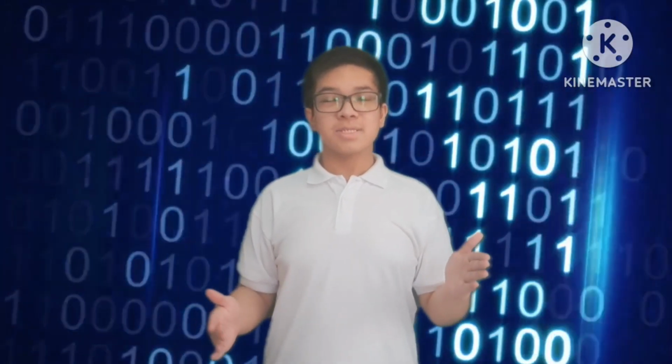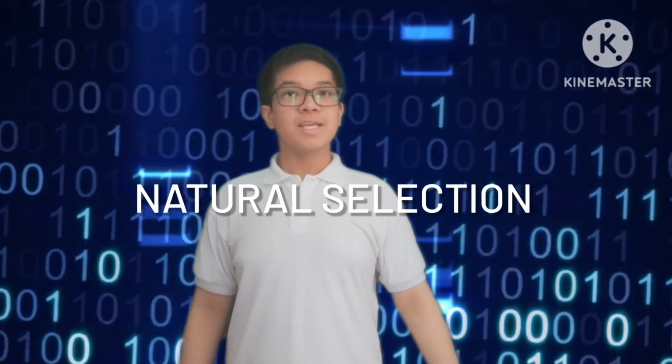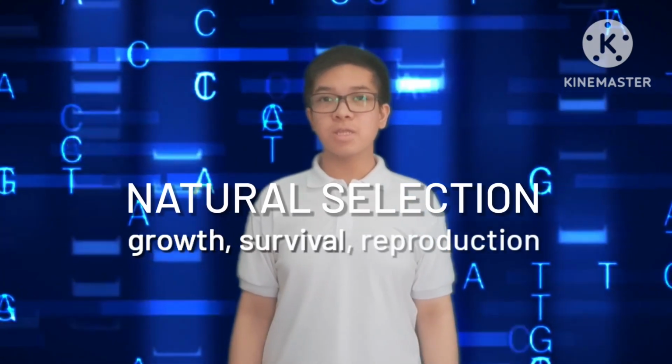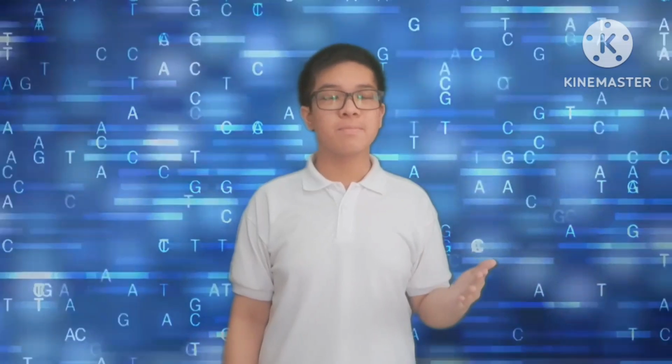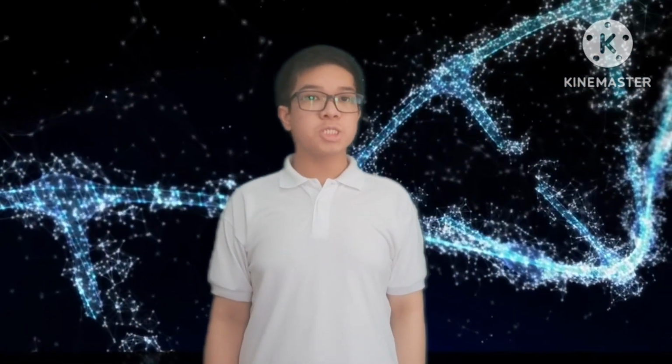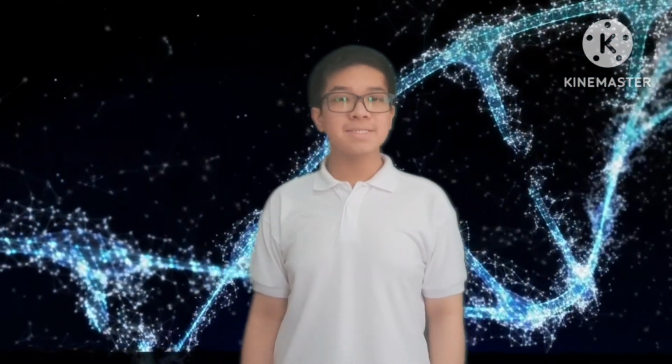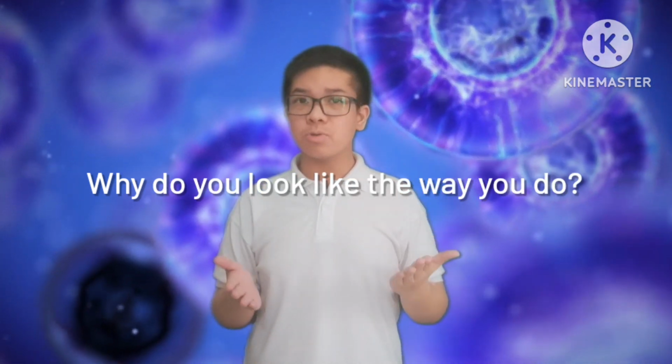Life history patterns evolved by natural selection related to growth, survival, and reproduction, where biological evolution occurs in a population over time. The organism's genes undergo changes during reproduction and are passed on to future generations. Now, have you ever wondered why we sometimes resemble our parents? Why do you look like the way you do?